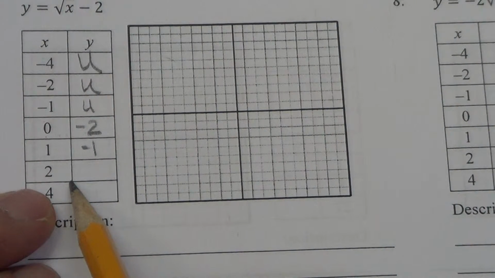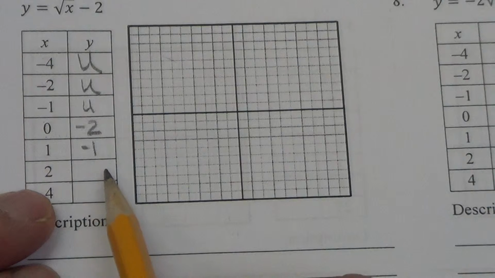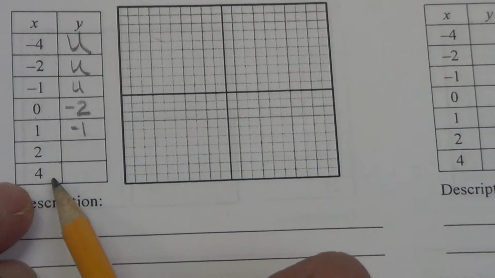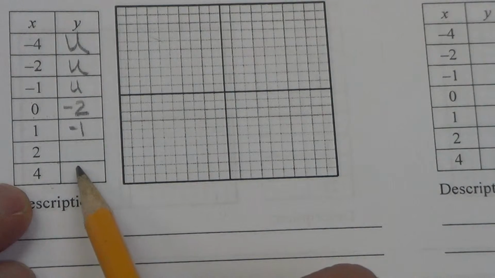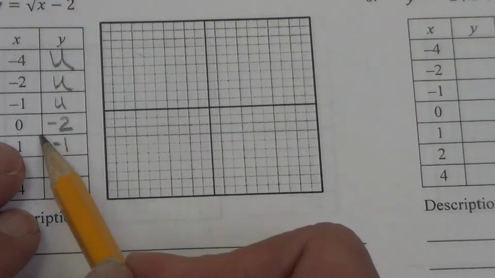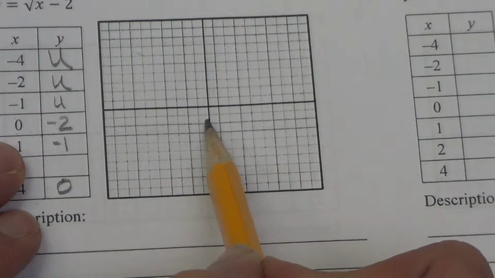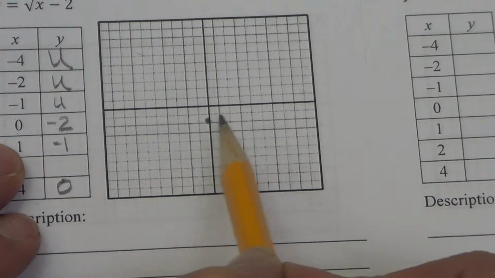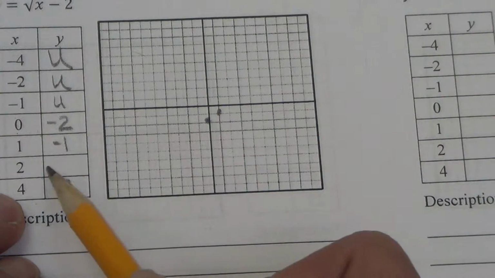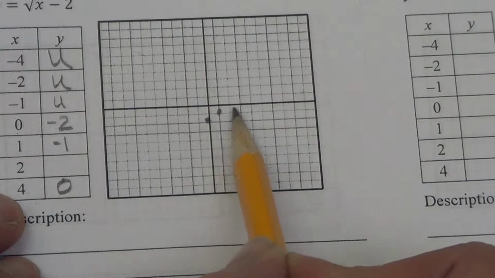Square root of 2 is a little bit difficult to do, so we're going to leave it for now, see if we can graph without it. Square root of 4 is 2. 2 minus 2 is 0. Let's see what we get here. At 0, it's negative 2. At 1, it's negative 1. At 4, it's 0.